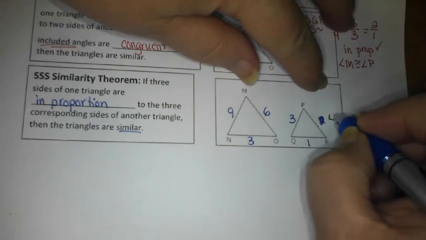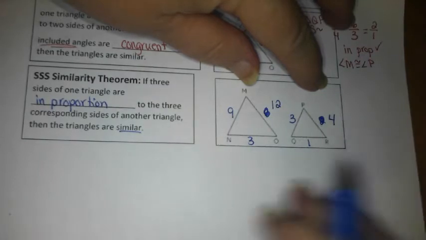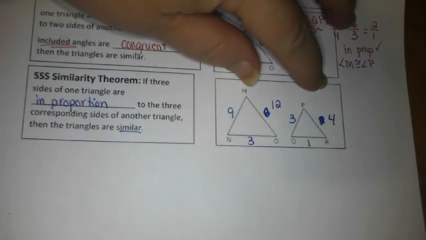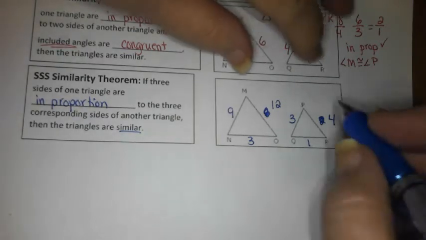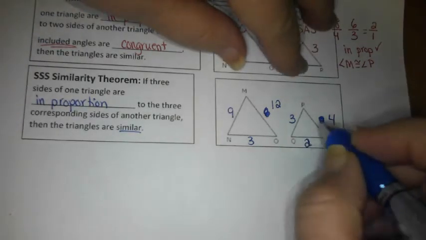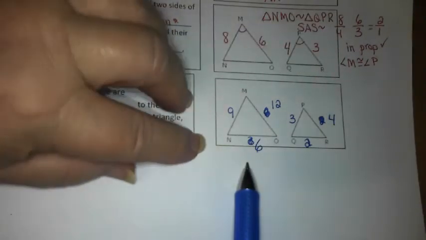Actually, I'm not going to do that. I'll say that one's 4 and that one's 12. It still doesn't work. Make this one 2 and that one 6. Okay, I feel better now. Sorry about all that mix up.